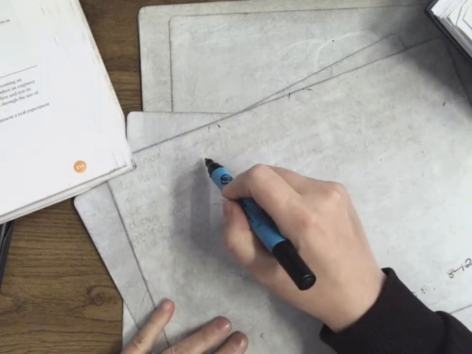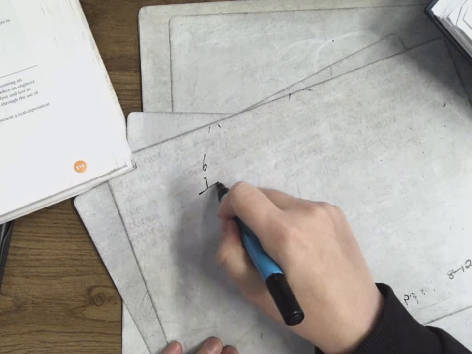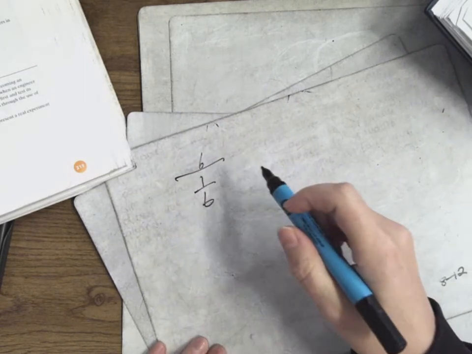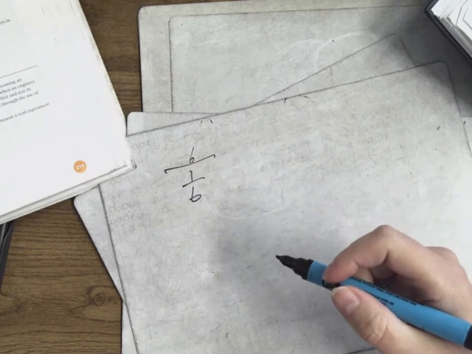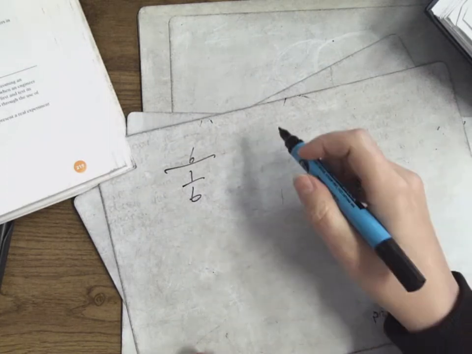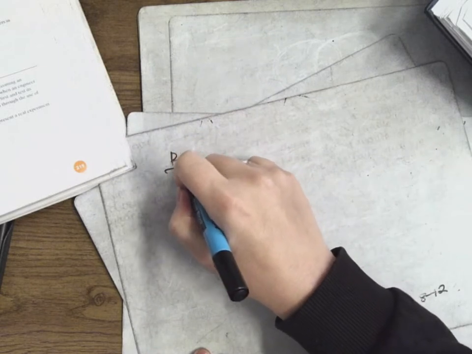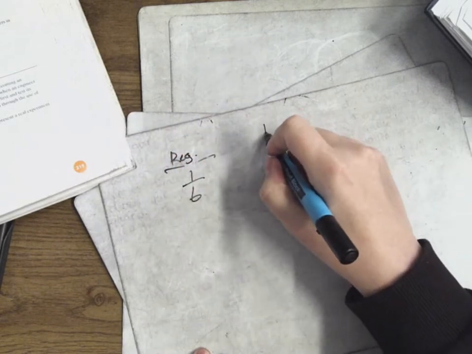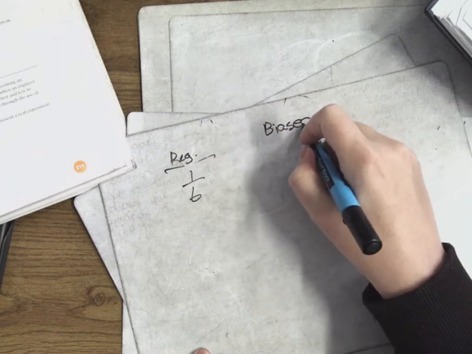So basically, normally we have 6 numbers on a dice, and to get a 6 you have a 1 in 6 chance. Would you agree? Right, okay. Then we have a dice where basically there's 2 6s and one other number. So this is a regular dice, and for the biased dice there's now 2 6s and one of every other number.